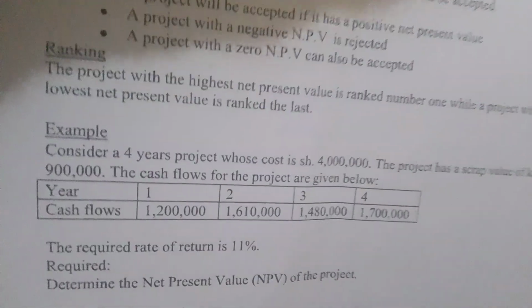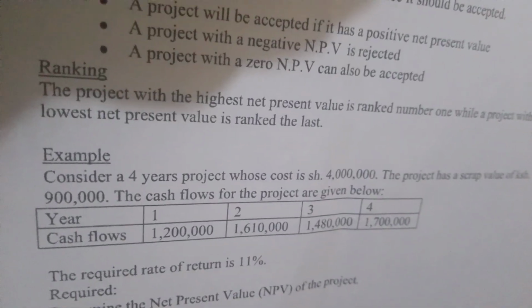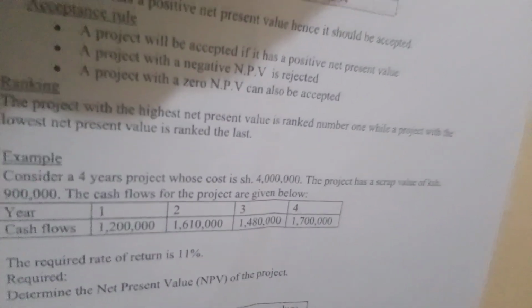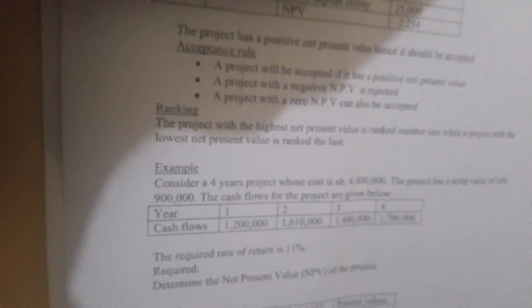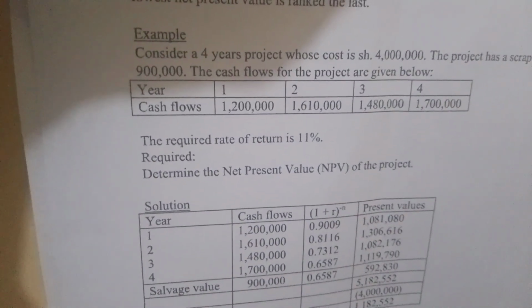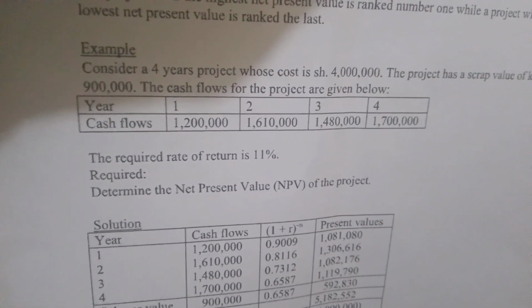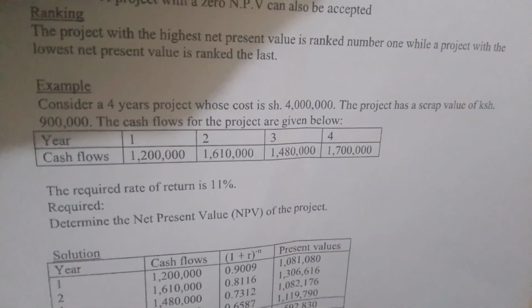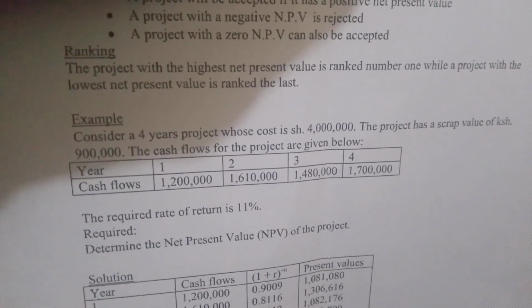We move on to a different illustration, and in that case we have an example whereby you are told to consider a 4 years project whose cost is shillings 4 million. The project has a scrap value of shillings 900,000. The cash flows for the project are given below.